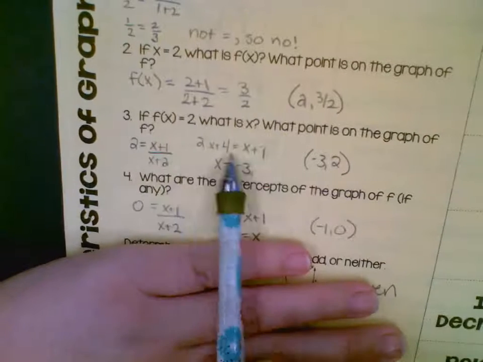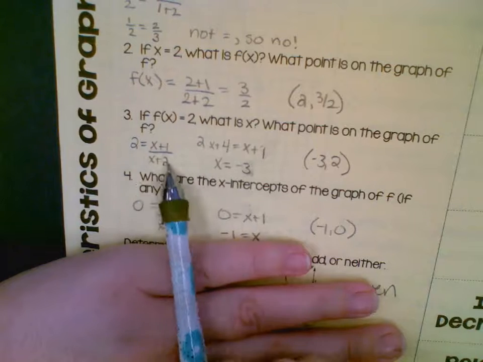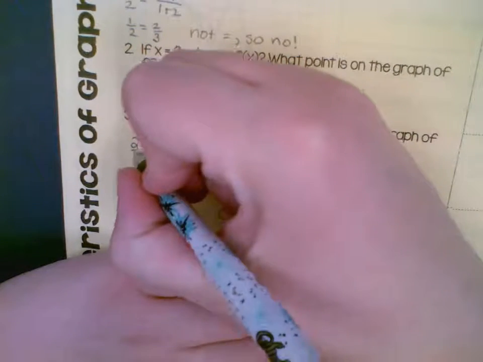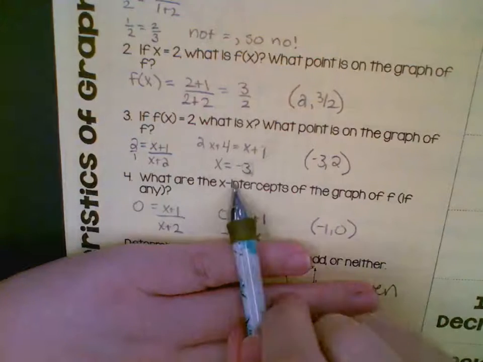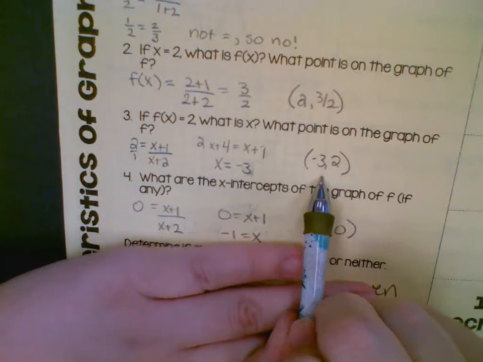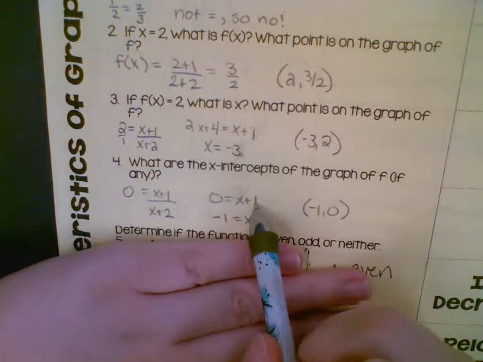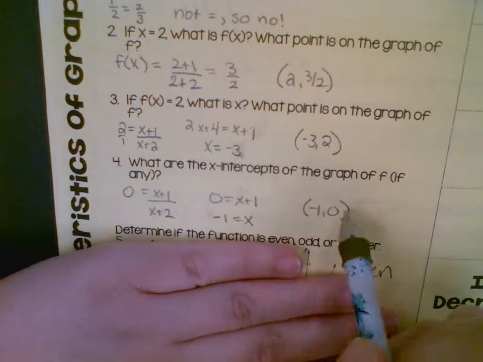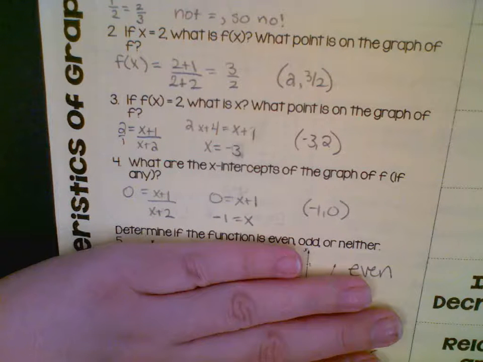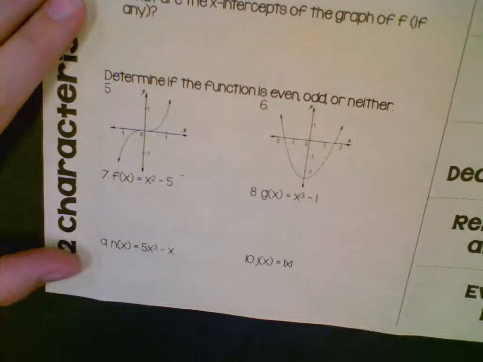If y equals 2, you have to cross multiply. Put it over 1 and cross multiply. You get x is -3, so there's our point. If y equals 0, we get this. I cross multiplied to get this, so x is -1. So the x-intercept would be (-1, 0). Okay? So let's do the bottom and we'll be done.